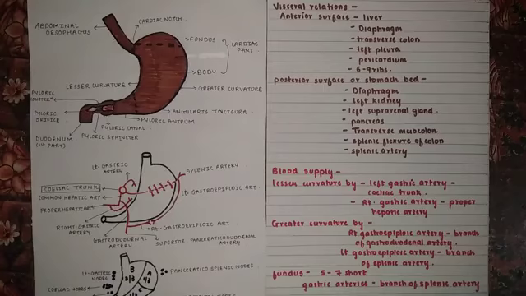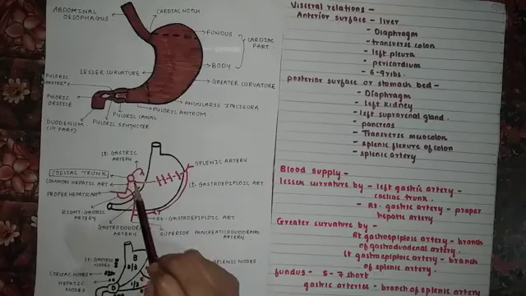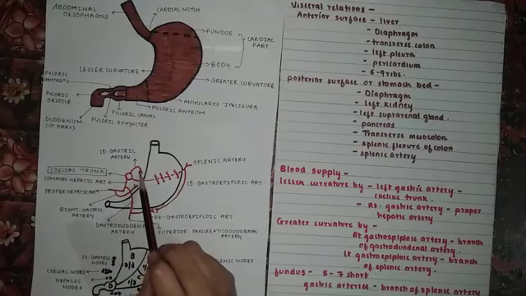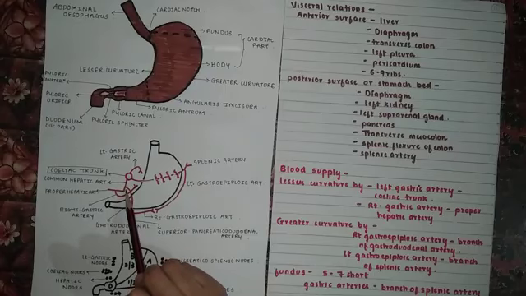Posterior surface, also called the stomach bed, is related to the diaphragm, left kidney, left suprarenal gland, pancreas, transverse mesocolon, splenic flexure of colon and splenic artery. Blood supply: the lesser curvature is supplied by the left gastric artery. As you can see in the diagram, this is the celiac trunk, and the celiac trunk gives branches to the left gastric artery, splenic artery and common hepatic artery.